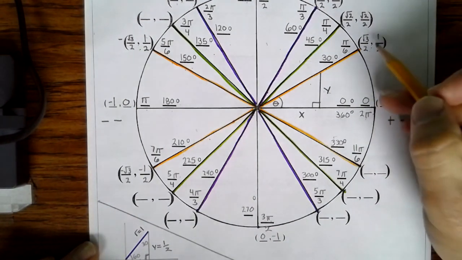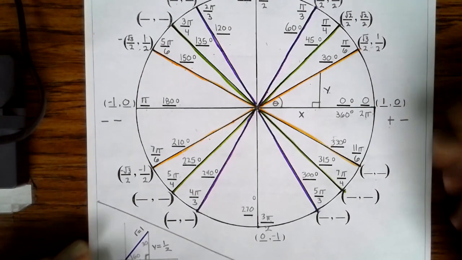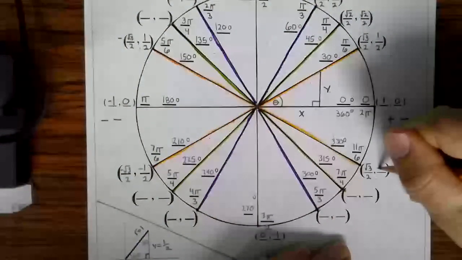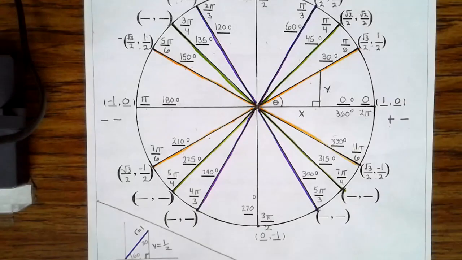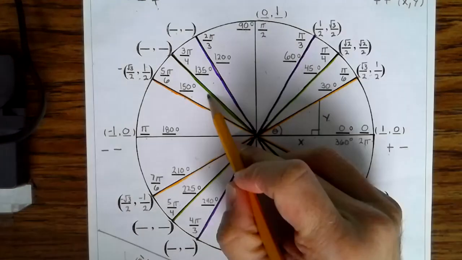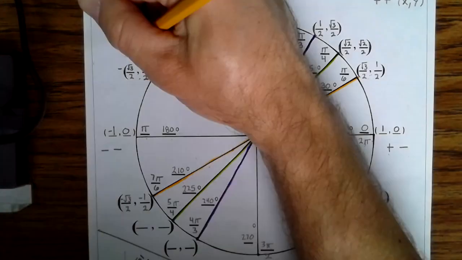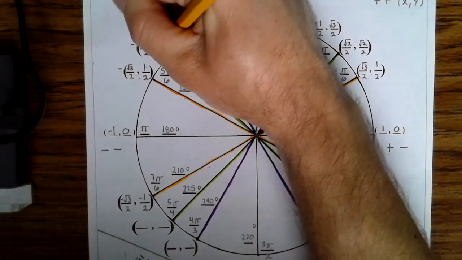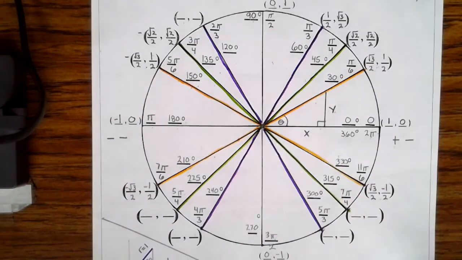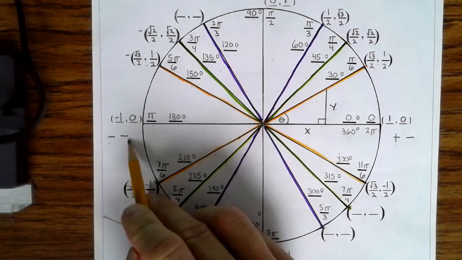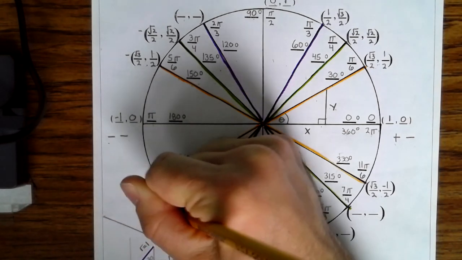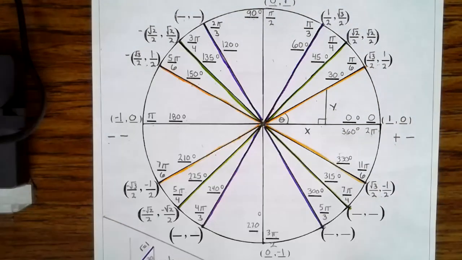All right, now green line. Same point except for negative, positive. So negative square root of 2 divided by 2 and square root of 2 over 2. Okay, same point except for negative, negative. So negative square root of 2 divided by 2, negative square root of 2 divided by 2. Okay, same point except for negative, negative. So negative 1/2, negative square root of 3 divided by 2.